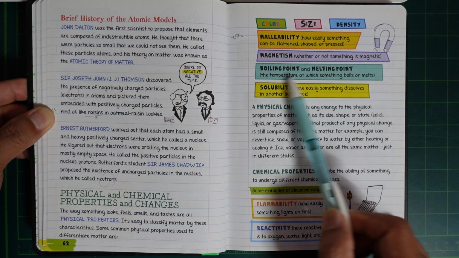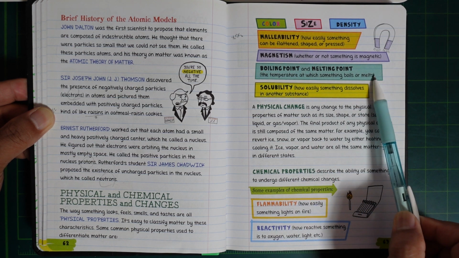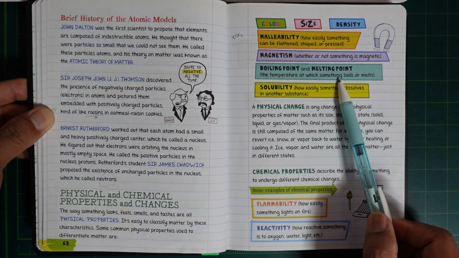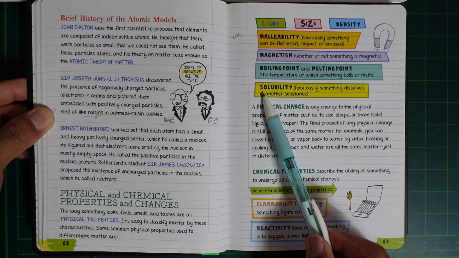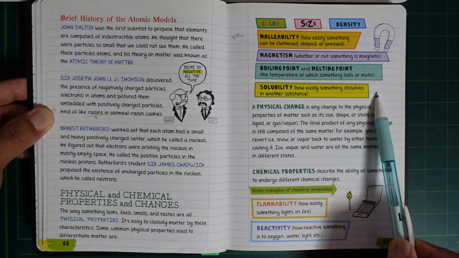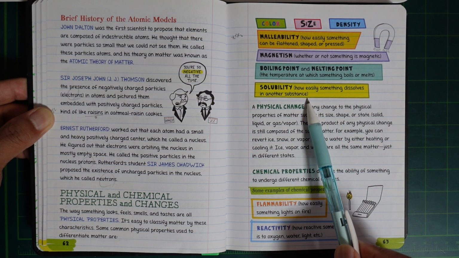Boiling point and melting point, the temperature at which something boils and melts. Solubility, how easily something dissolves in another substance.